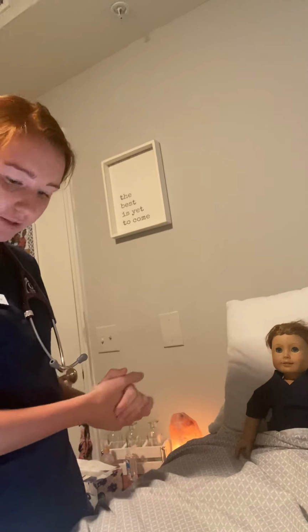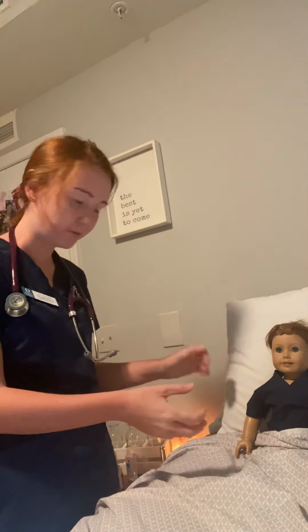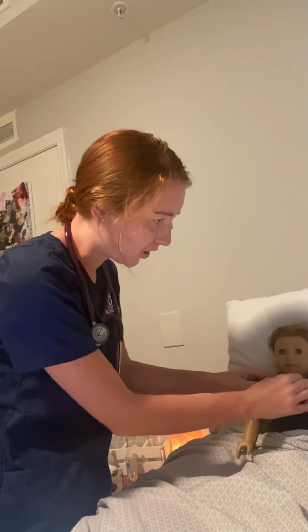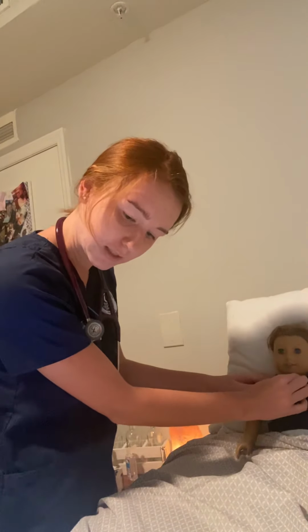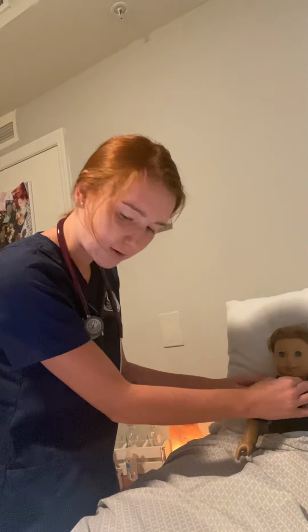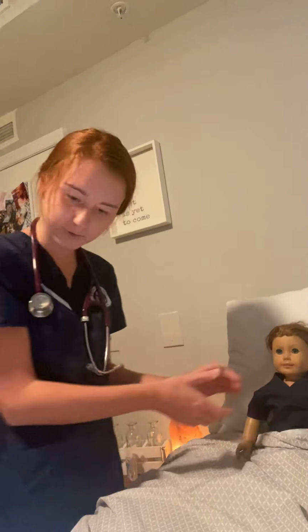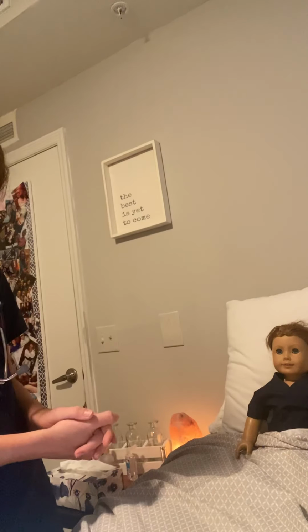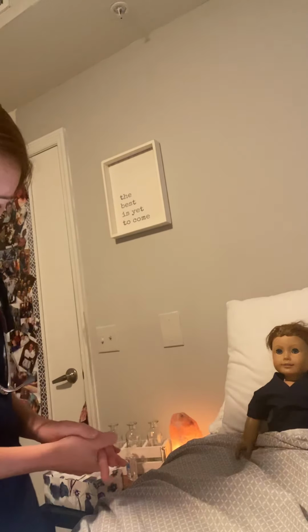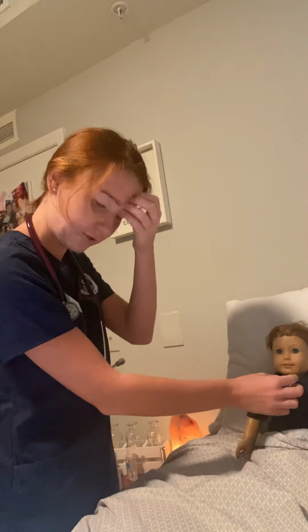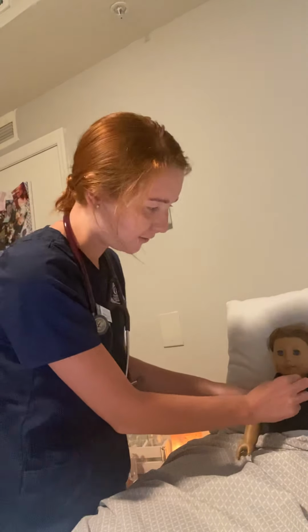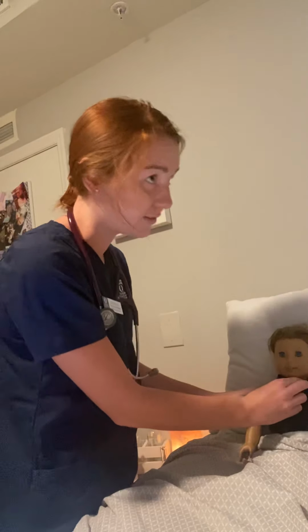So now I am going to just look for your hyoid bones and feel your cartilage in here. No abnormal findings in the hyoid or cartilage bones. Now I'm just going to check out your trachea. I feel no tracheal shift, so that is good.